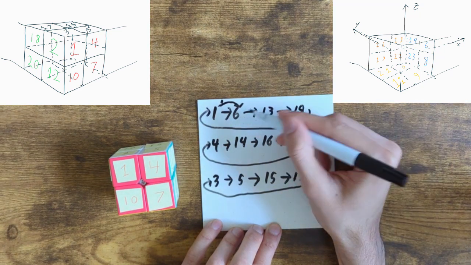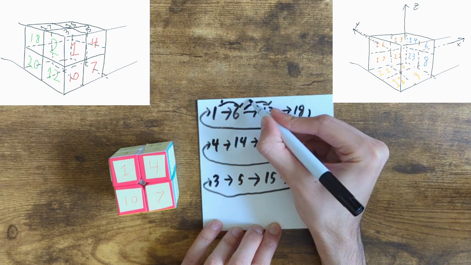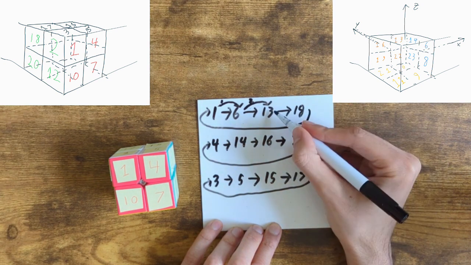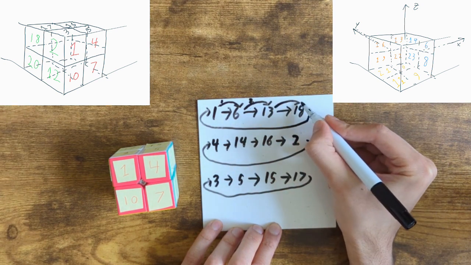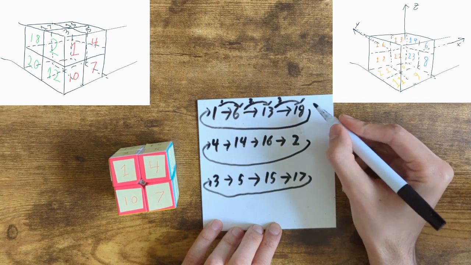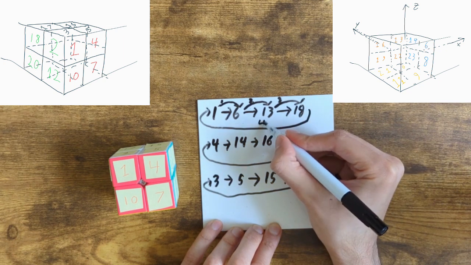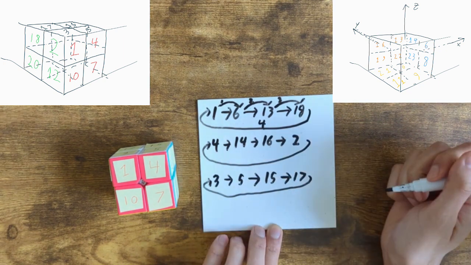Doing one operation moves us to the position 6. Doing the operation again moves us to position 13. Doing it another time moves us to 18. And then doing it a 4th time moves us back to 1.